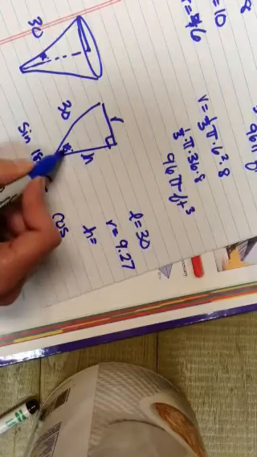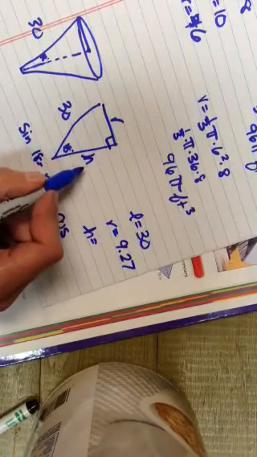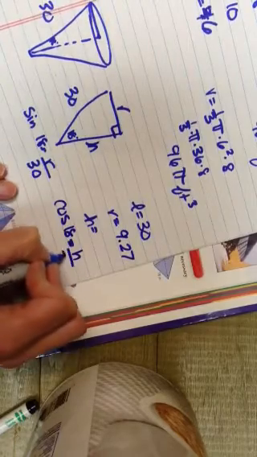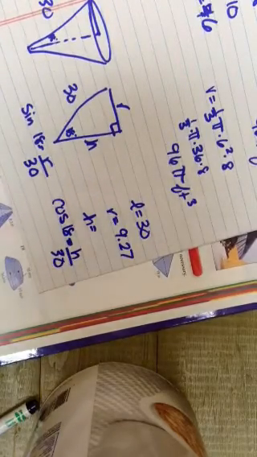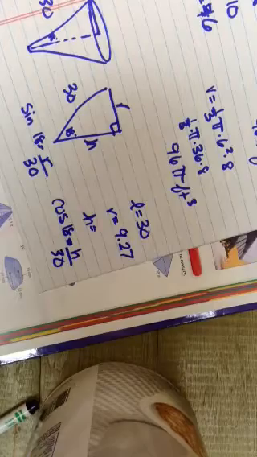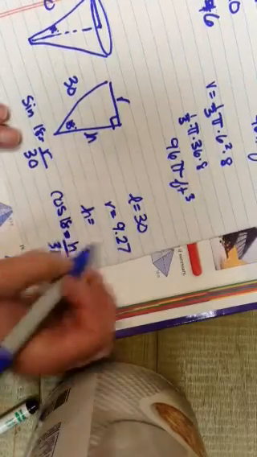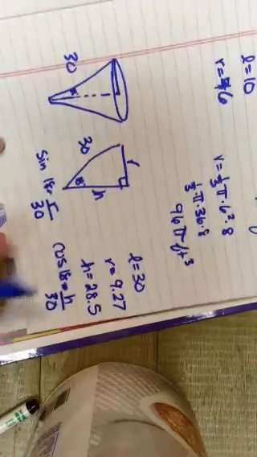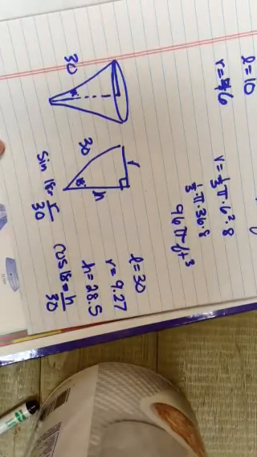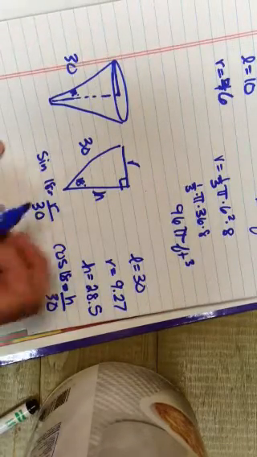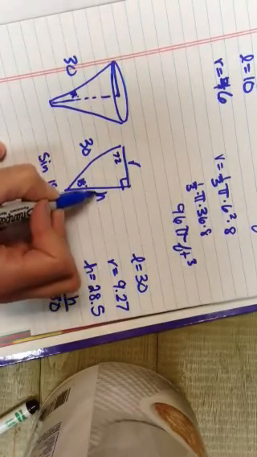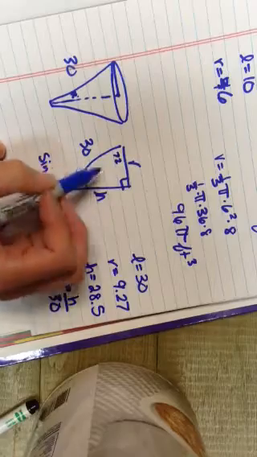To find the height, I would need to do a cosine, because I'm looking for the adjacent, and I have the hypotenuse. So the cosine of 18 would equal the height over 30. So the cosine of 18 times 30 would tell me that my height is 28.5, which should make sense, because if this is 18 degrees, that means the other acute angle would have to be 72. So this side is going to have to be much longer than the radius, because it's across from a much bigger angle.